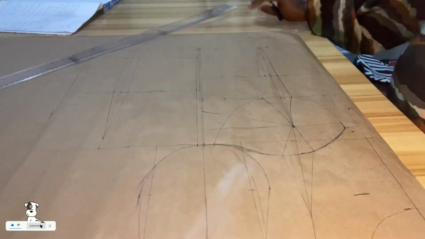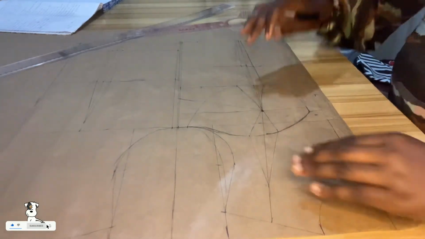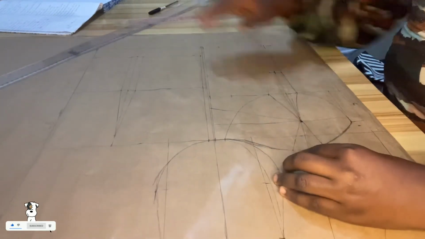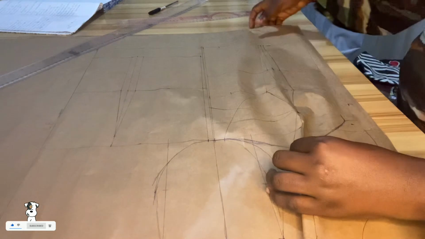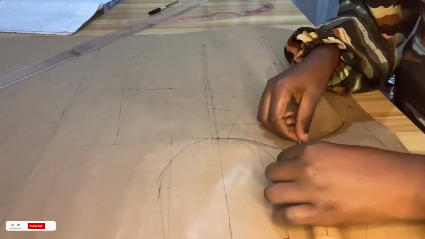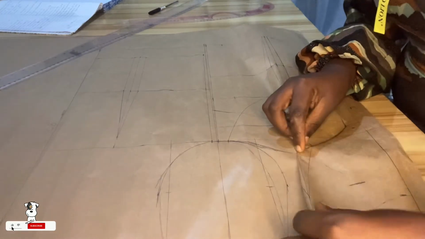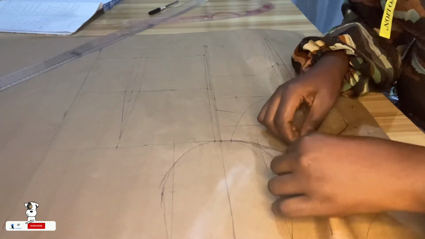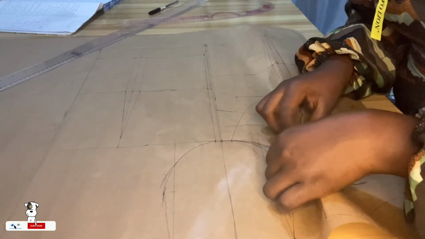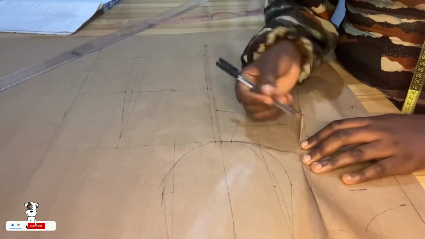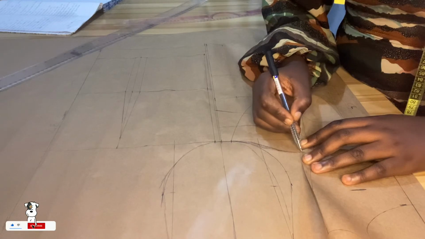The next thing that we are going to do is look at what I'm doing. We are going to tighten up the, this is for us to know. When you do this, you take your chalk, you do it like this.